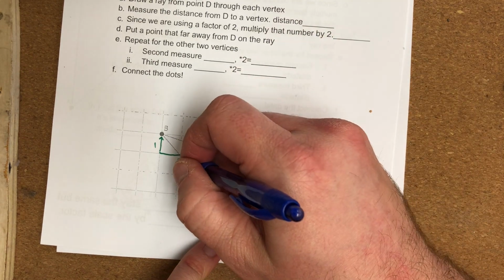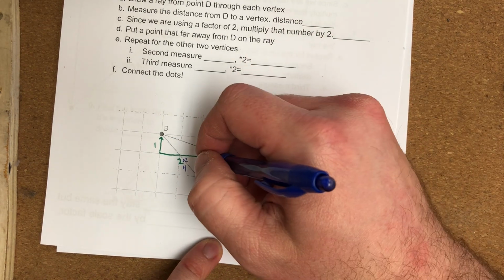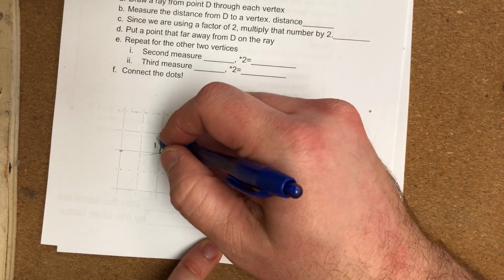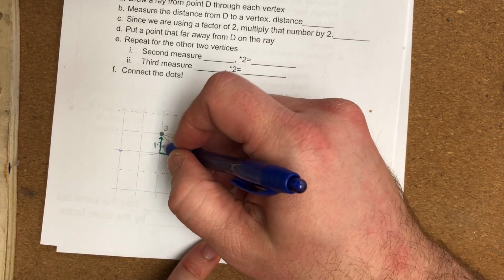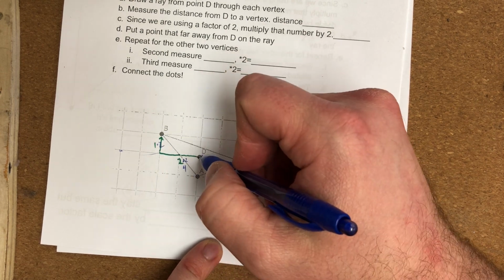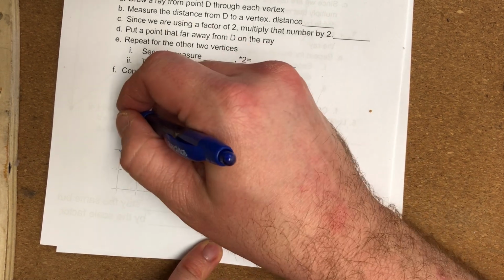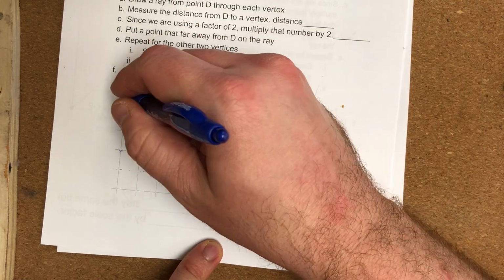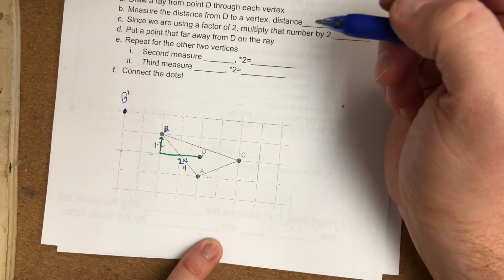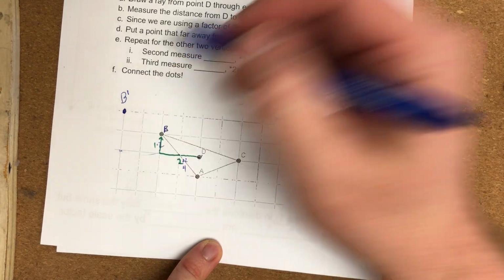So instead of going 2, I'll do 2 times 2, which is 4. So 1, 2, 3, 4 over. And then instead of going 1 up, we'll multiply that by 2, and we'll go up 2. So instead of going over 2, up 1, now I'm going to go over 4 and up 2, and I'm going to put a dot there, and that's called B prime, because the first one was B. So I got that one.